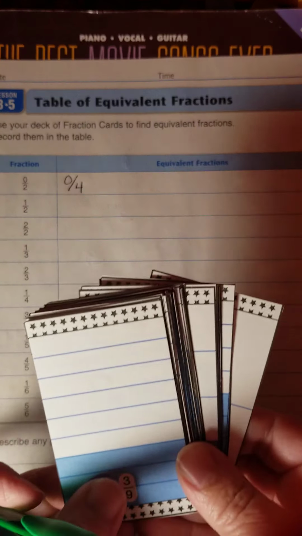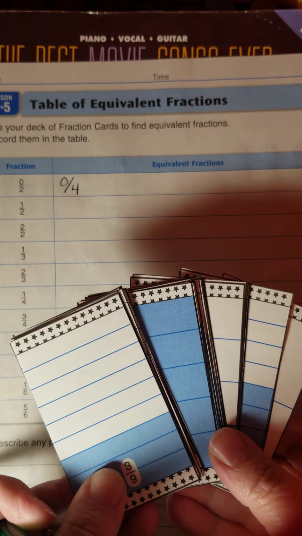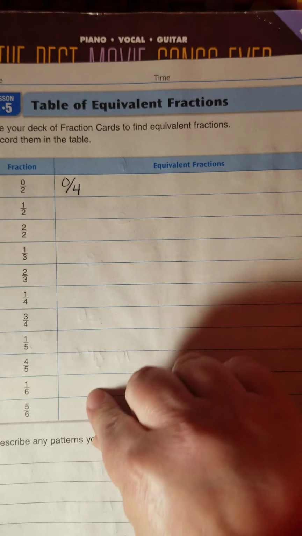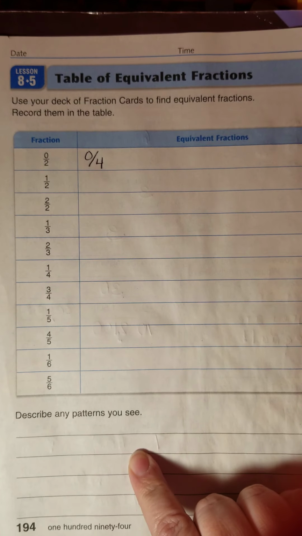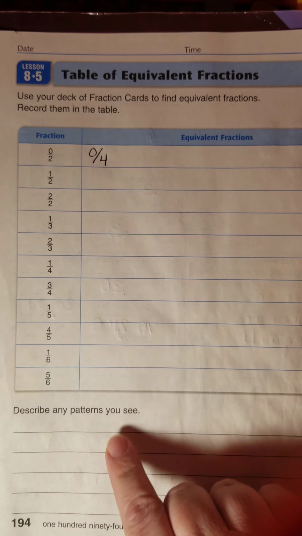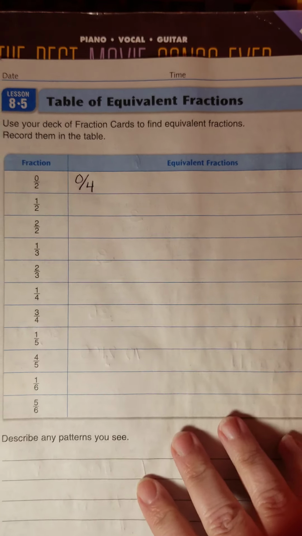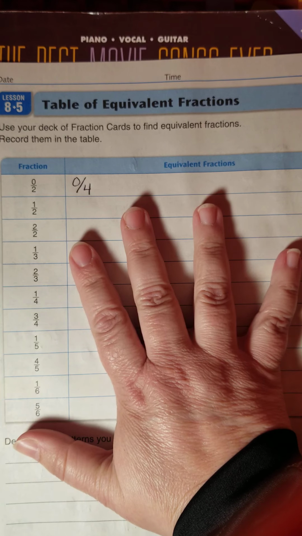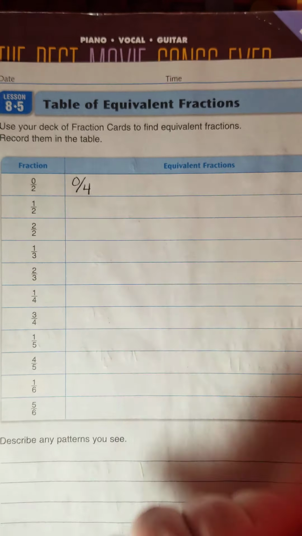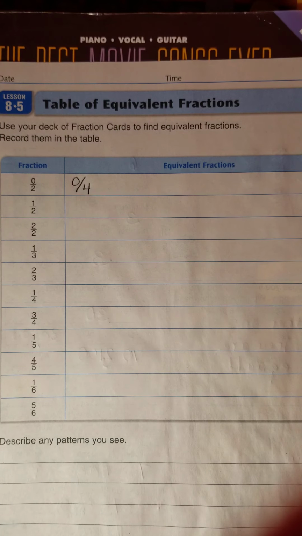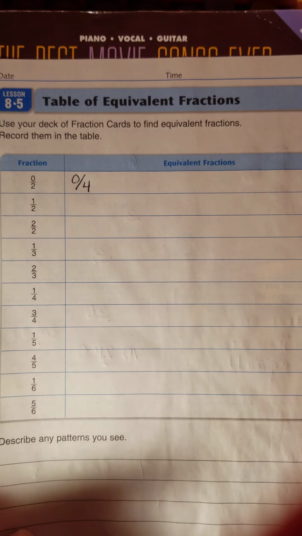So I want you on your own to go through and do each line. And then if you see any patterns, describe them. Take a minute and write that down. And then, like I said, go back and watch the next math video when you've done your math on your own and check your answers. I'll have all of the answers filled in when I come back with the next video.